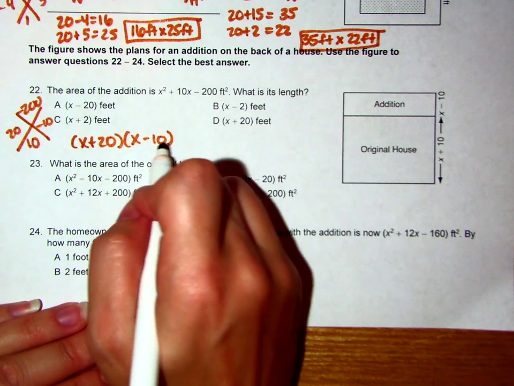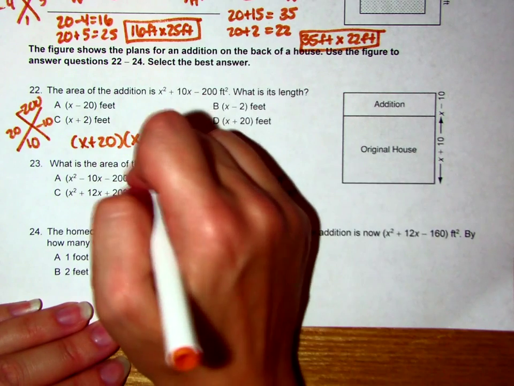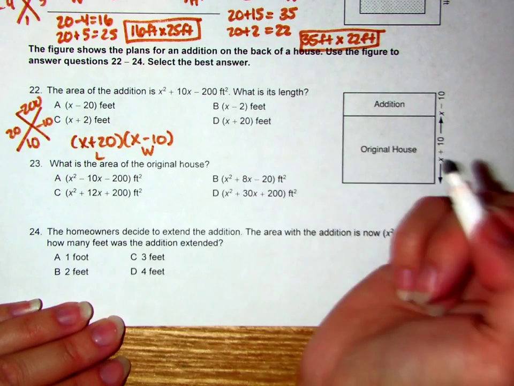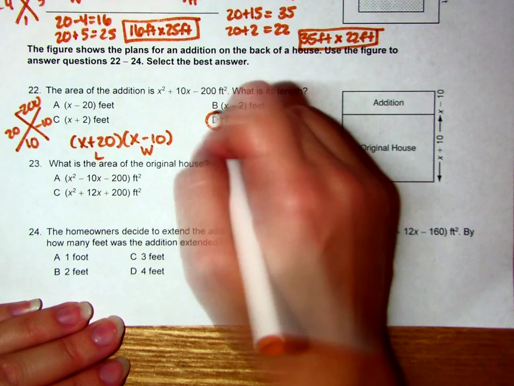Well, the minus 10 means that it has to actually be the smaller. So this has got to be the width. This has got to be the length. So we see that our answer here should be D.